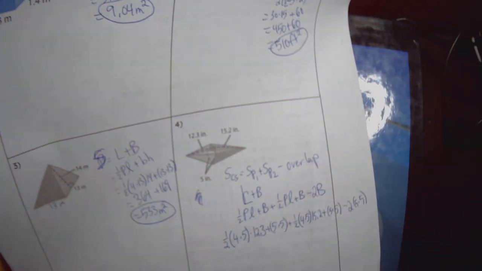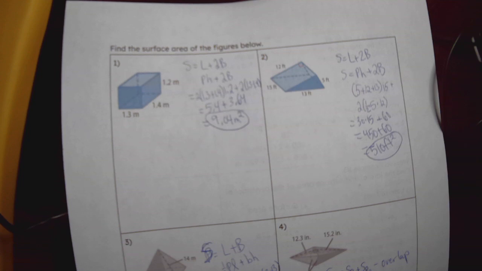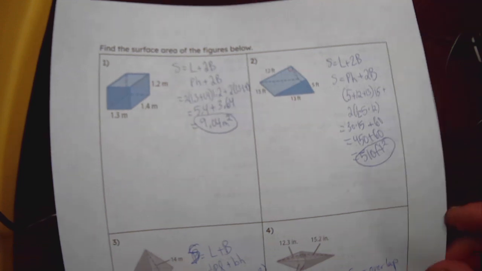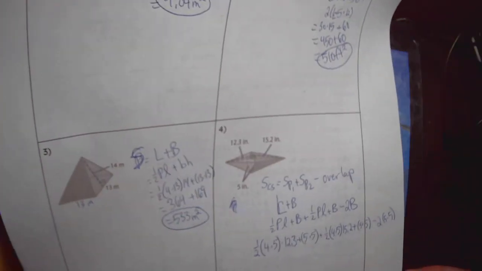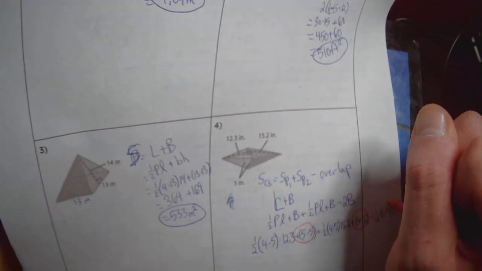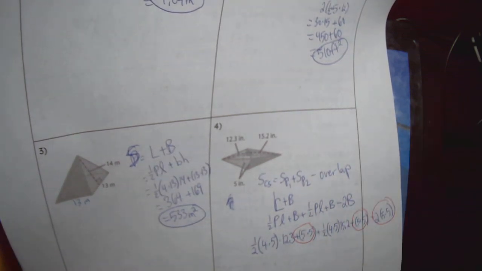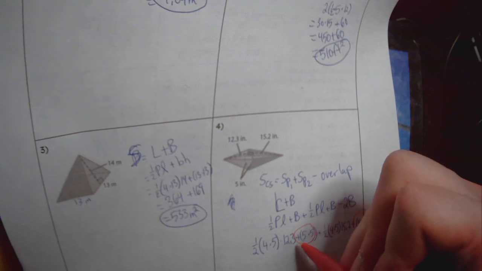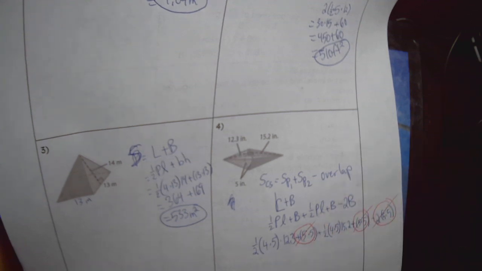Okay. The cool thing here is if you look, the parts I'm about to circle cancel out. So I'm just going to get rid of these guys and be left with just adding those together to make my life easier.